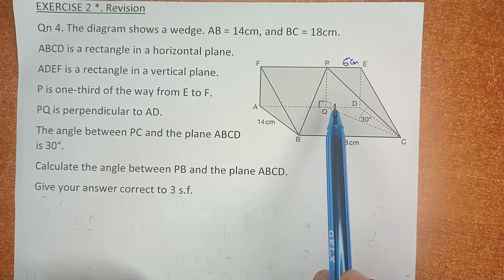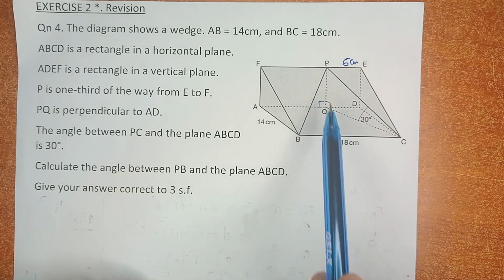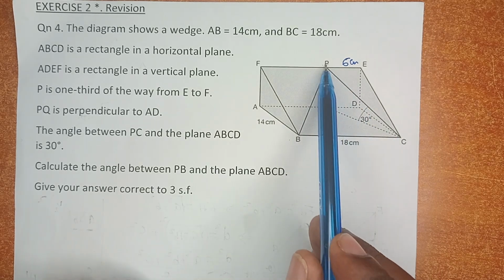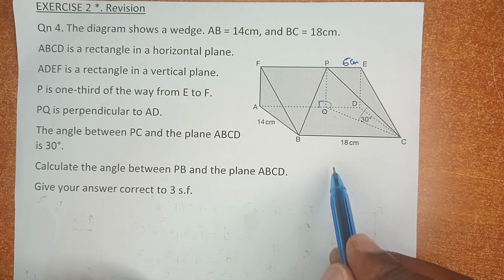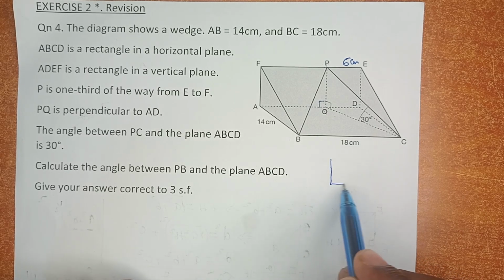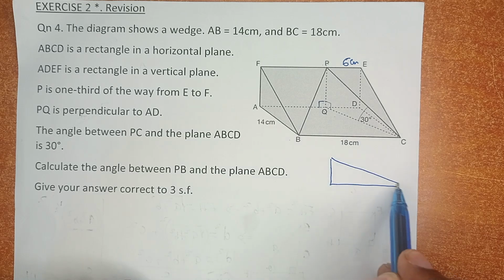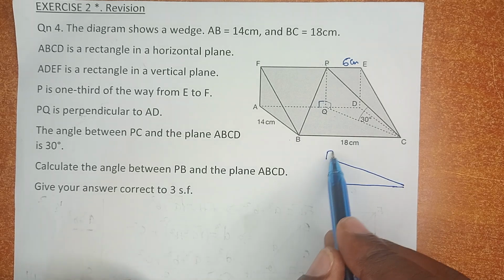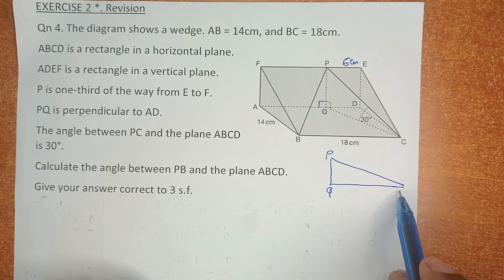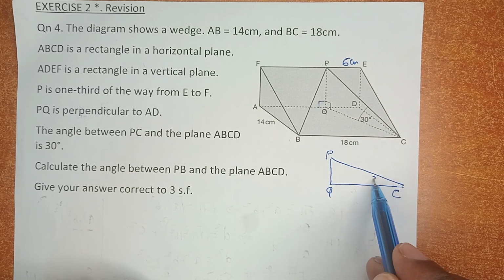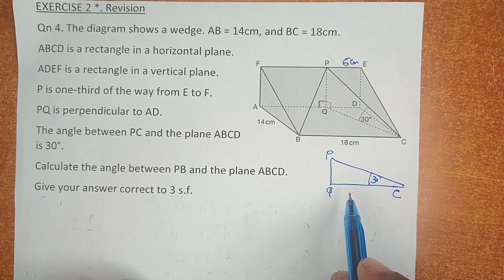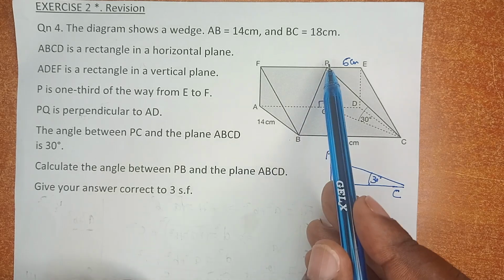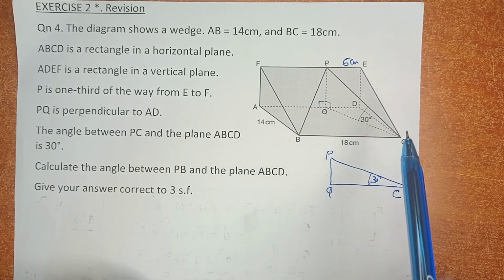QP is a common height of both triangle PQC and triangle PQB. In triangle PQC, this is P, this is Q, and this is C, and this is 30 degrees. What we need from here is the common height PQ. That one we must get.